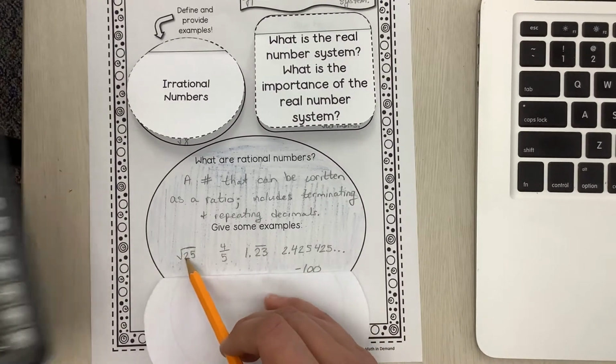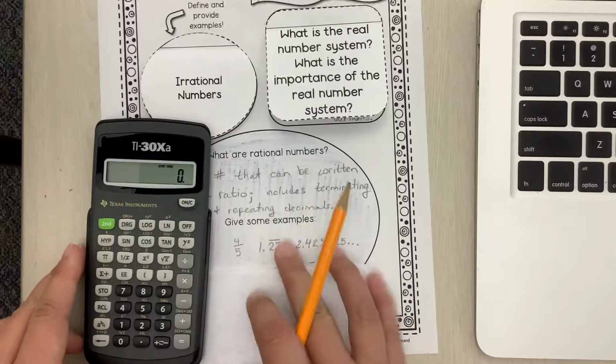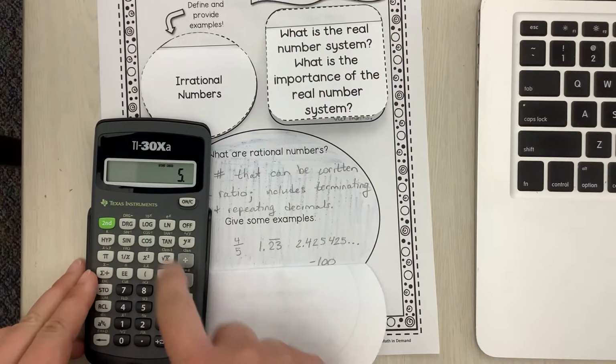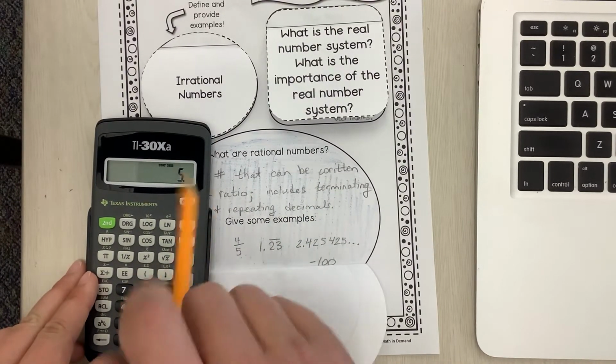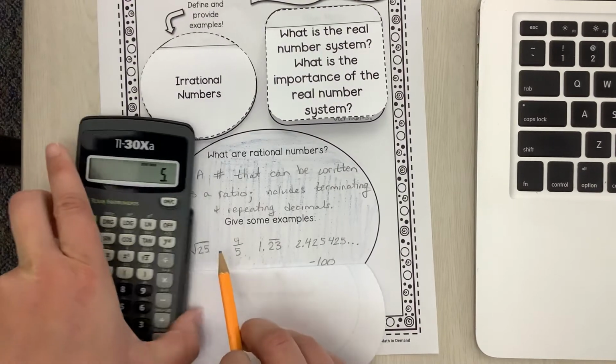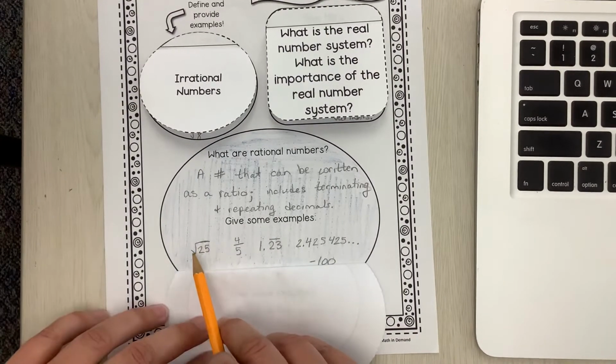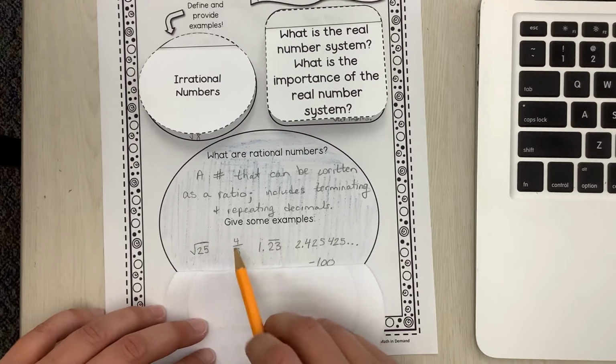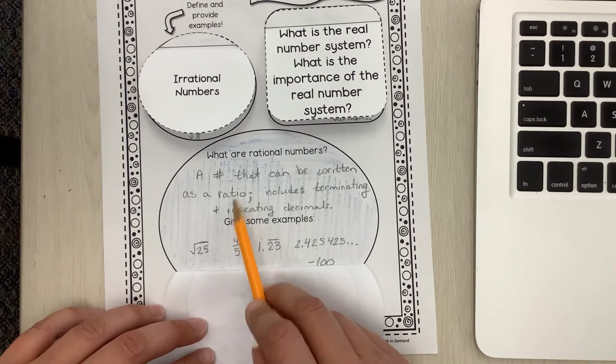So let's look at this one. We've got the square root of 25. If I had my calculator and I did the square root of 25, it is 5. It stops. 5 times 5 is 25. That's what square root of 25 means. 4/5 is a fraction, so that's a ratio there. It's good.